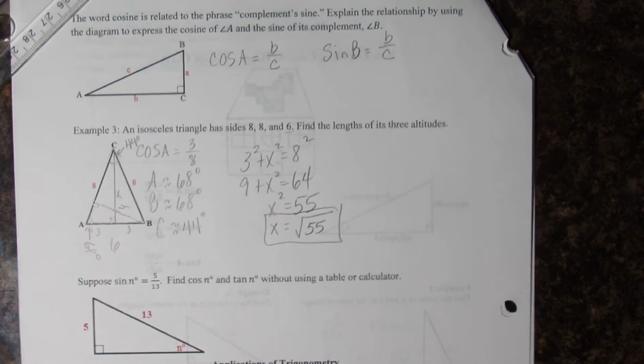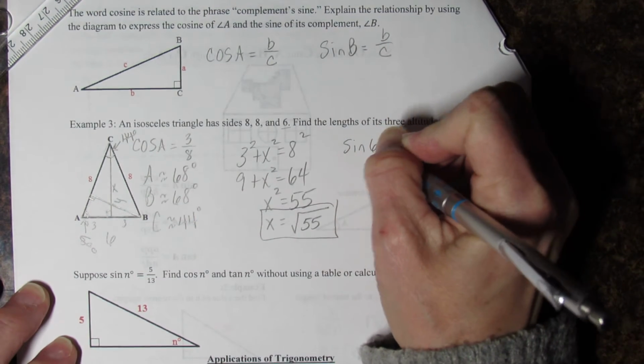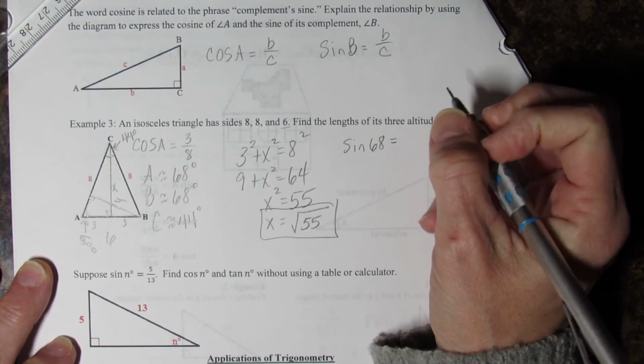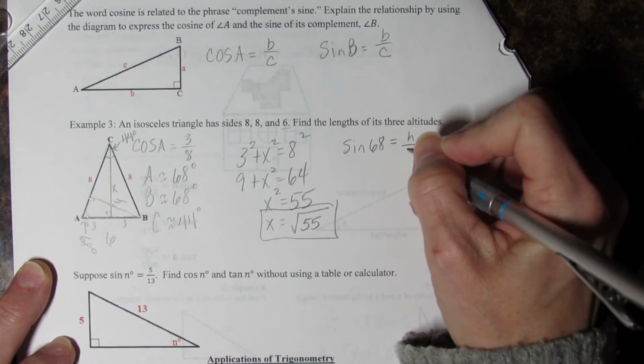I can say, all right, well, I've got angle 68. I'm looking for opposite, and I've got hypotenuse. So I'm going to use sine. So I can say sine 68 equals h over 6, and then I'll be able to find out what that altitude is. All right, so let's set it up. Sine 68 is equal to opposite, which is h, over hypotenuse, which is 6.